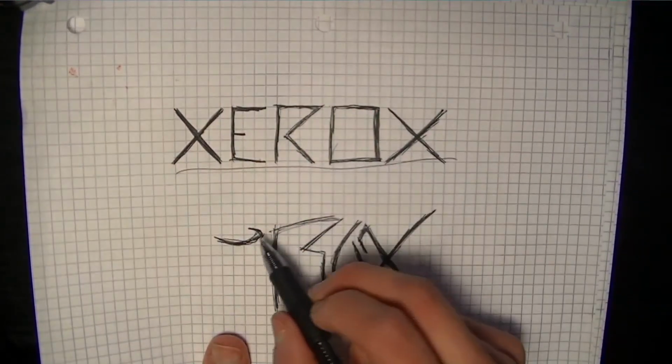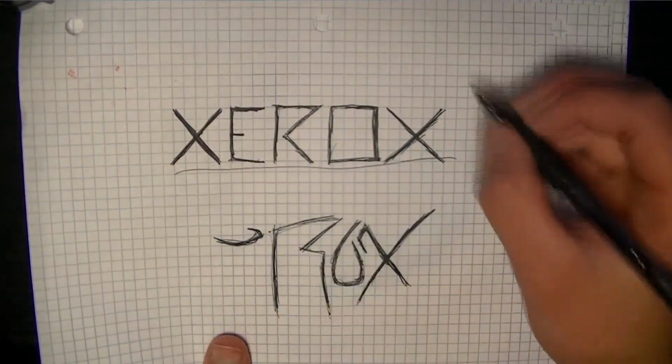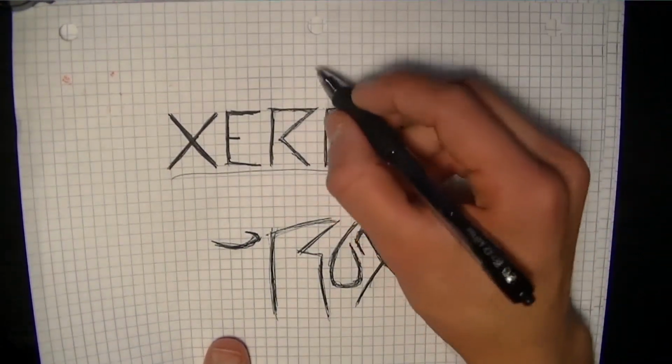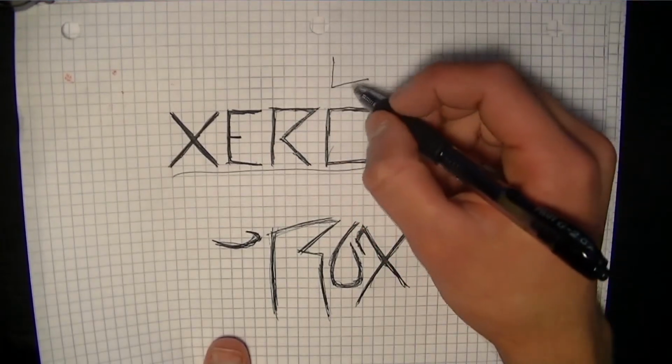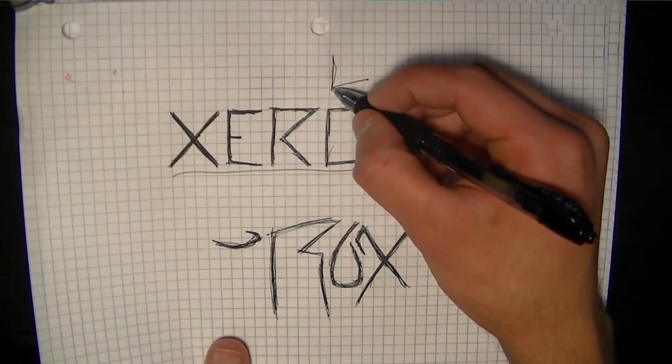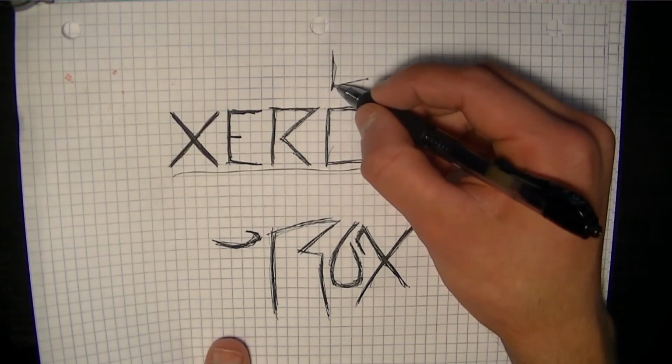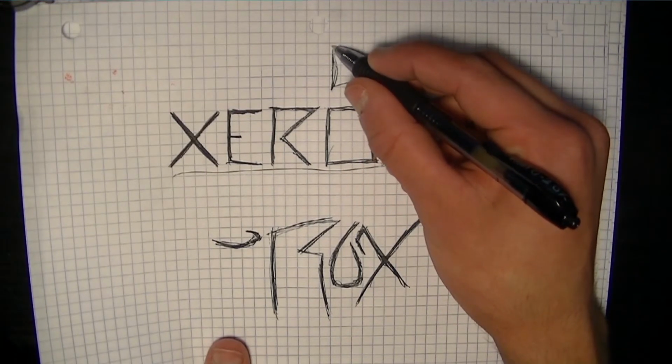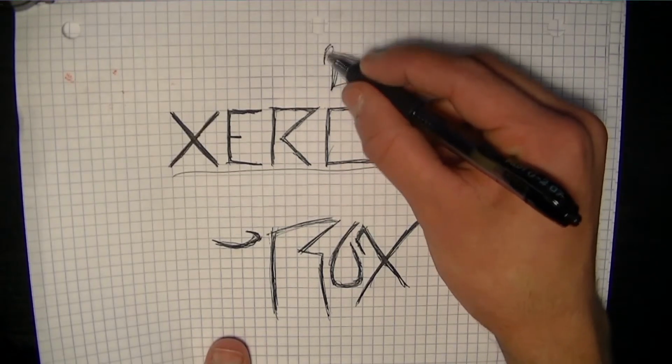A tip is if you draw lines, let's say you have, for example, an L. To make it look a little bit nicer, when you do the L, you don't want to make it straight up and down. Try to go a little bit inwards, and then at the top, you want to kind of do something like that.